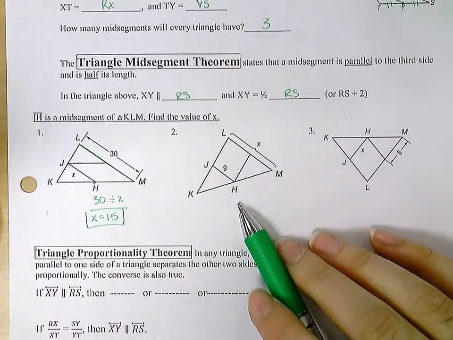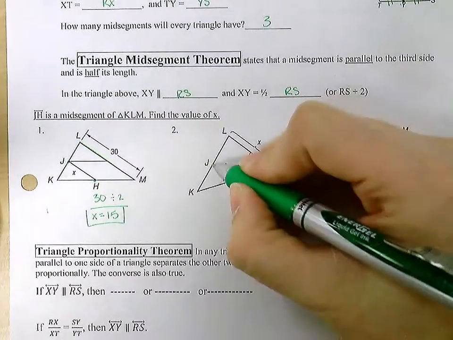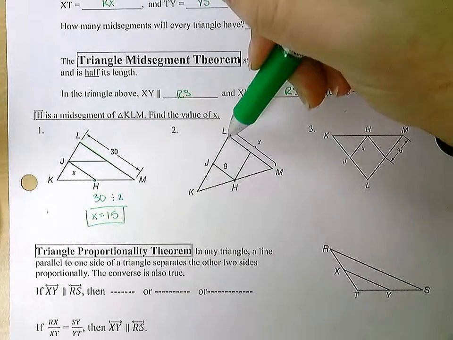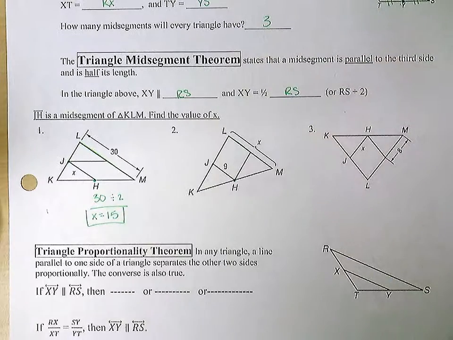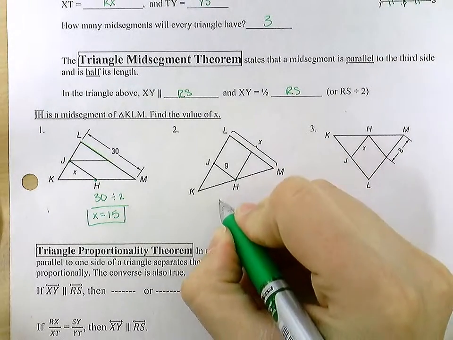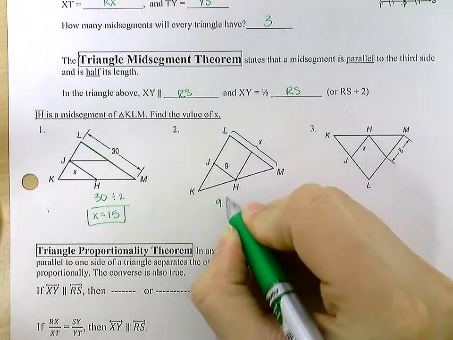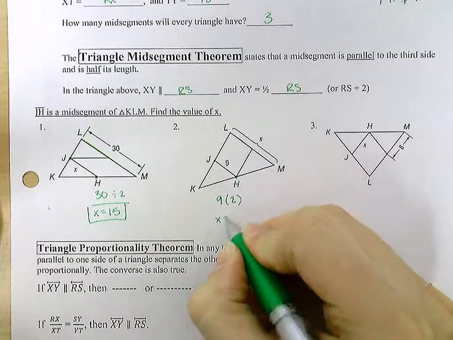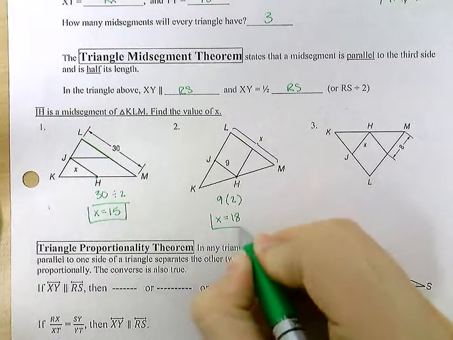Okay, number 2 is just the opposite. This time I'm given the mid-segment of JH is 9, and I have to find that side parallel, so that entire length there. So I can take my mid-segment and multiply by 2 to get that one side that's parallel. So our X value would then be 18.